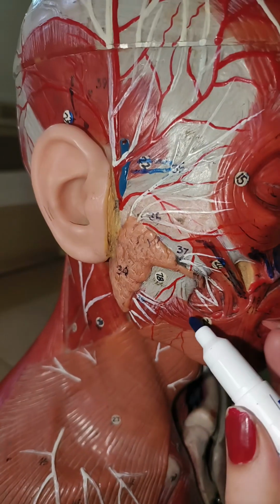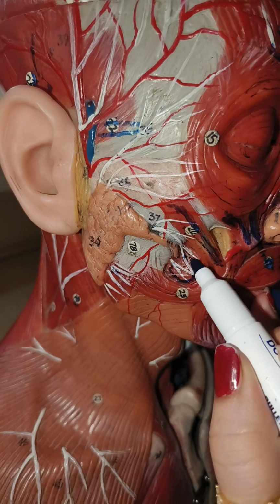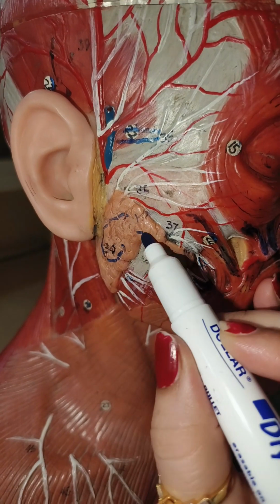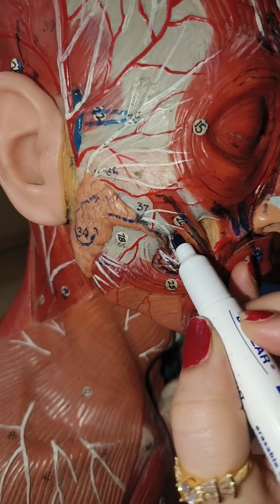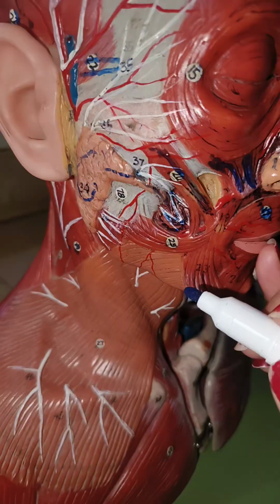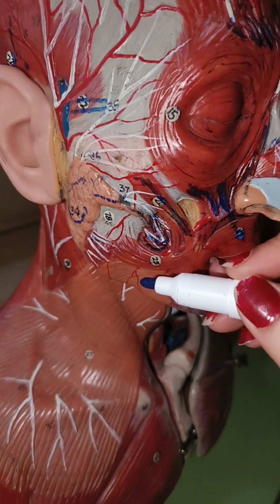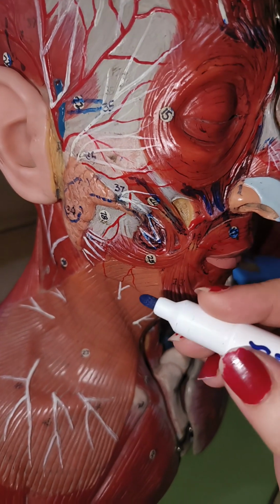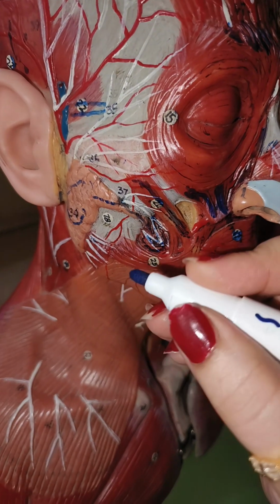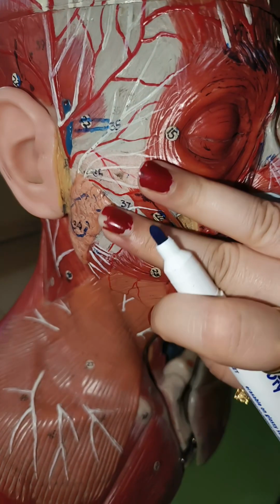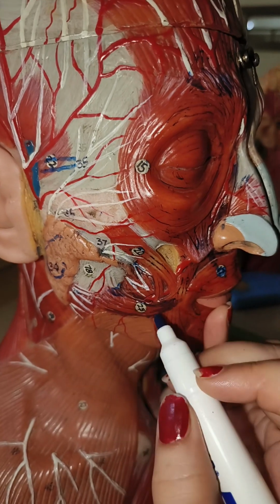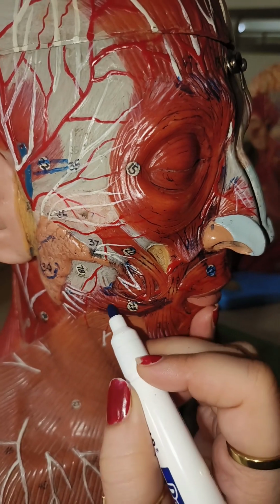Okay, and this one is the buccinator muscle because this is the parotid gland, and the parotid duct is piercing the buccinator muscle. So it is the muscle of the cheeks, the muscular wall of the cheek, and it is also considered a muscle of mastication because it can assist while chewing, since it is forming the major wall of the cheeks.